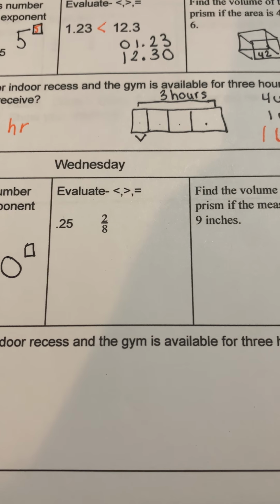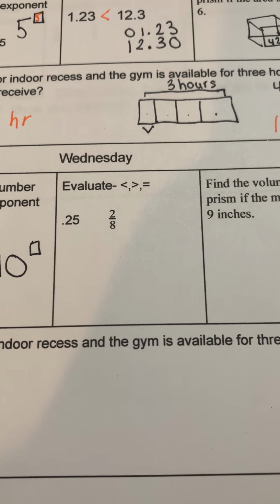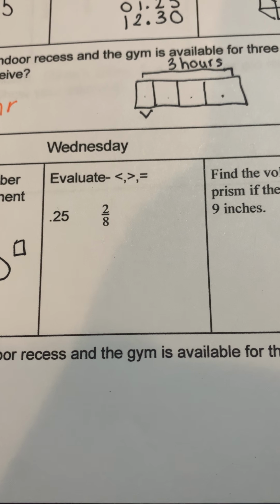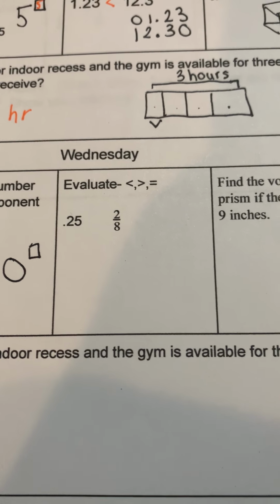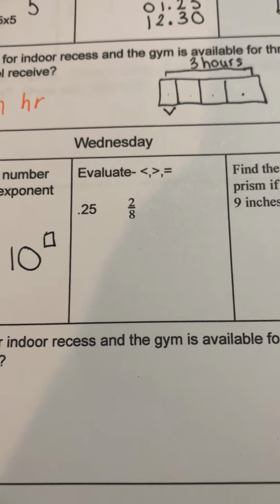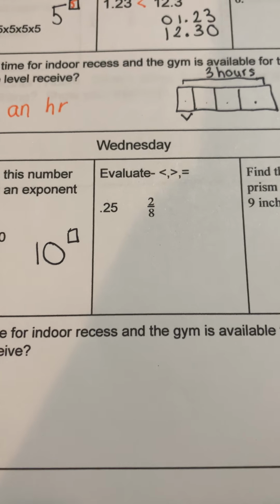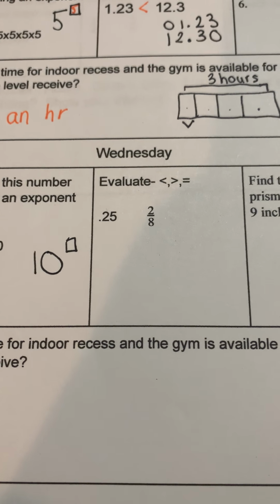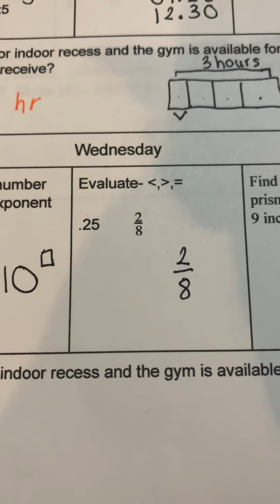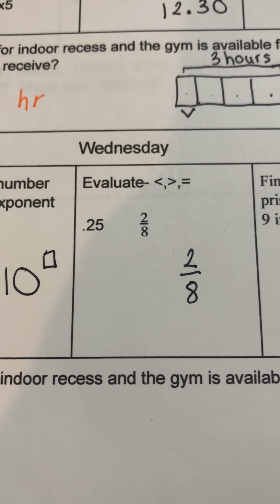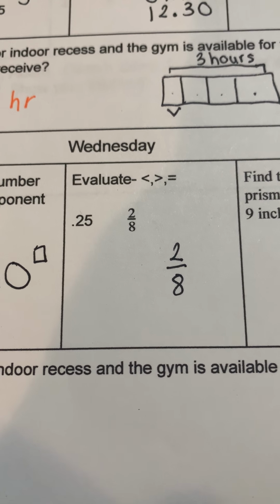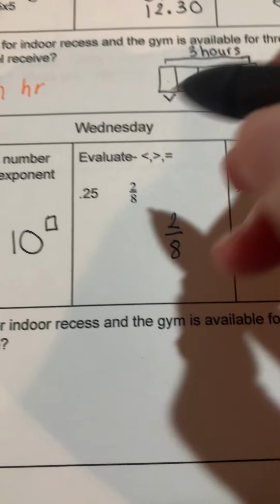The next one, we're evaluating, meaning we're comparing 0.25 and 2/8. We see that one is a decimal and one is a fraction. So we want to make them so that they are the same, so it's easier to compare. I'm going to change them into fractions. So 2/8 stays the same. 0.25, we think of quarters. There are 4 quarters in a dollar.